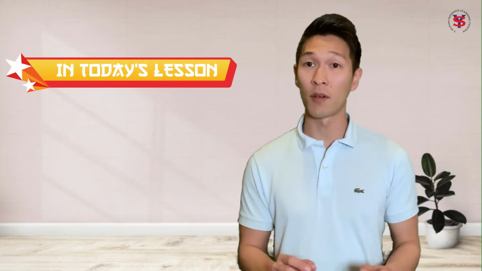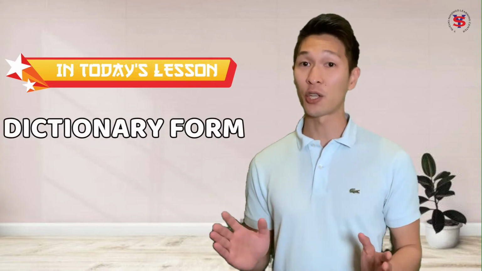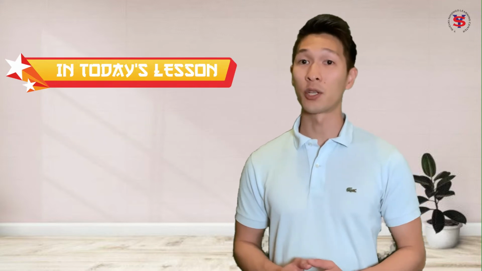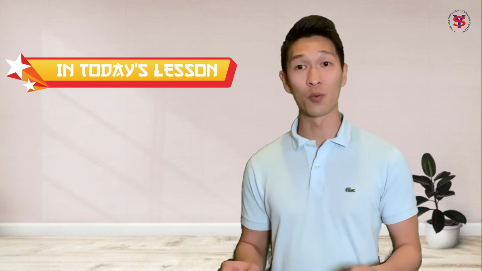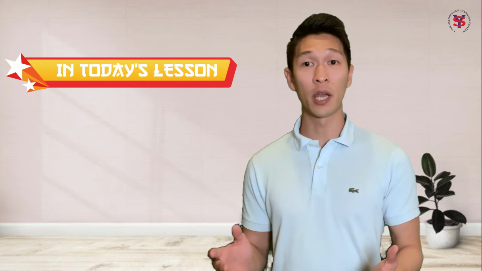In today's lesson, we will learn what we called the plain present positive of the masu form, also known as the dictionary form. This is the form used in most Japanese dictionaries and translation tools when we look for verbs in Japanese. Just like we mentioned in our previous lessons, the conjugation of the verb depends on which group it belongs to.